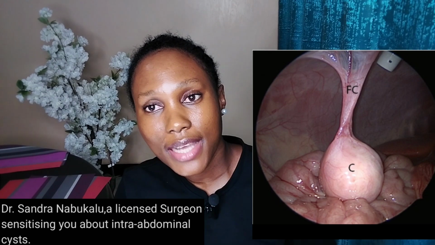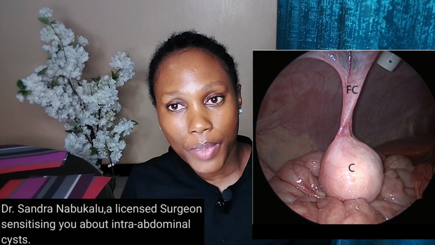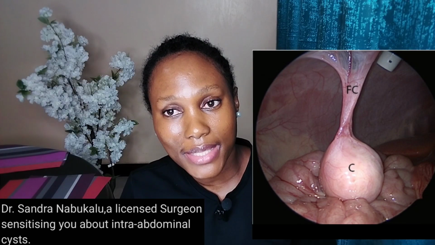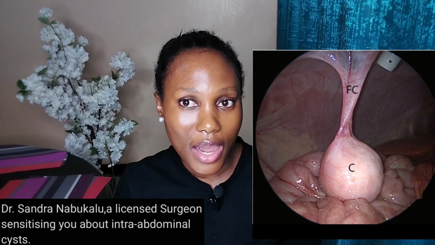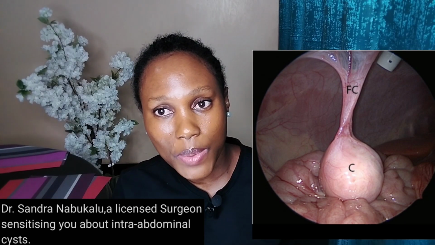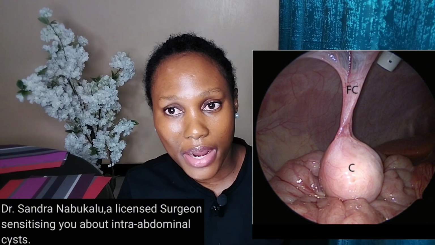In a setting where the vitelointestinal duct is closed on either side, that is, the side close to the intestine and the side close to the umbilicus, but the intervening middle portion is left open, we can end up with a condition called an intra-abdominal cyst. This usually presents as a swelling in the abdomen, especially in the umbilical region, and it can also present as abdominal pain. It can also cause features of intestinal obstruction, for example, failure to pass stool, failure to pass flatus, vomiting. So please be on the lookout for those presentations, as they can point to a possibility of an intra-abdominal cyst. The investigations that we carry out include ultrasound scans. We can also do a CT scan and MRI of the abdomen.